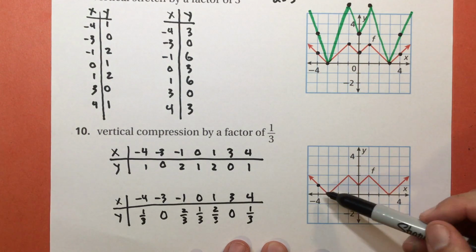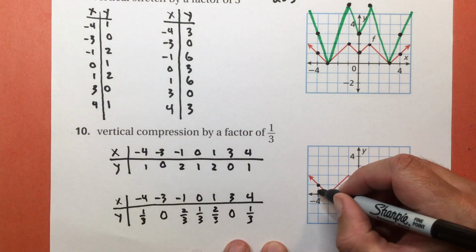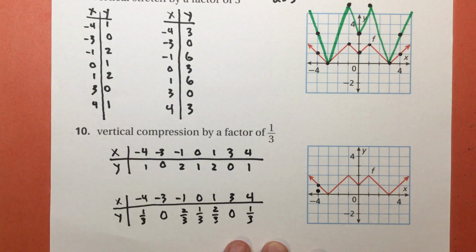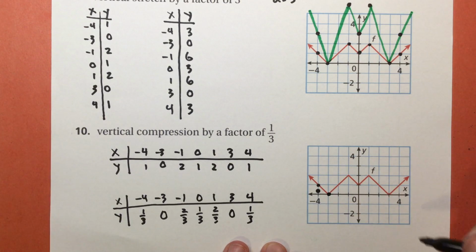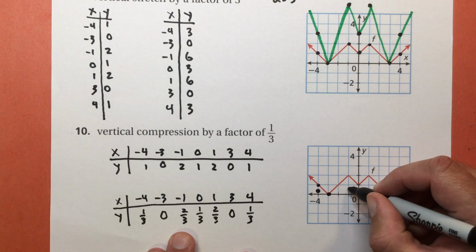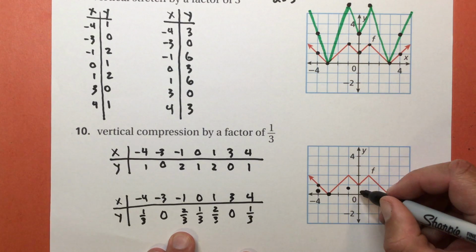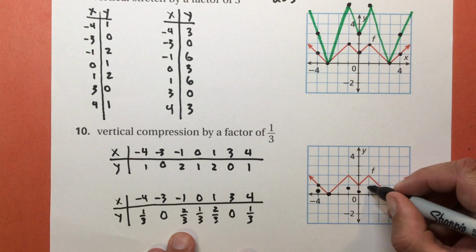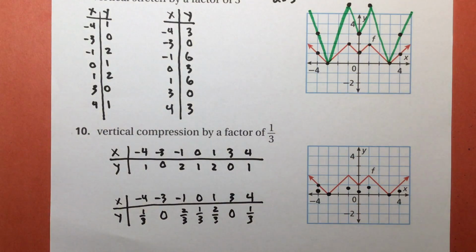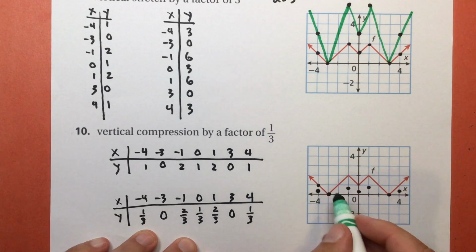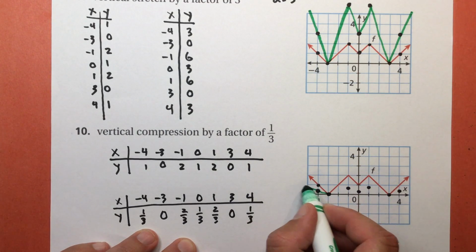And I'm just going to estimate. So -4, 1/3 is about right there. It's less than half, so I know I made it really thick so you can see it, so it's not perfect. -3, 0 is still going to be right here. -1, 2/3 is going to be about right here. And I'm going to finish the rest of them off just like that. I know you can plot points. And this looks like that.